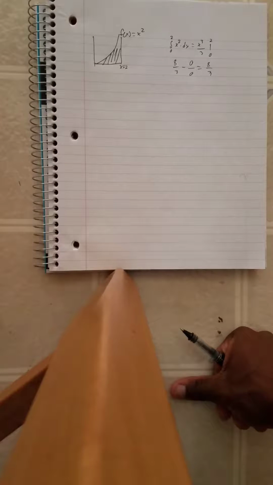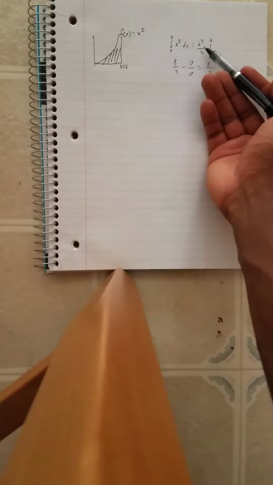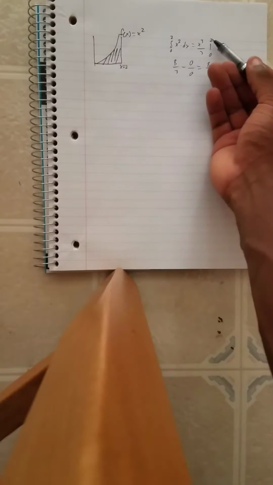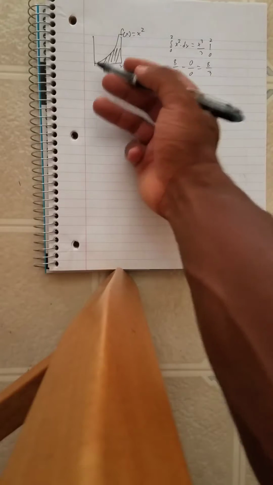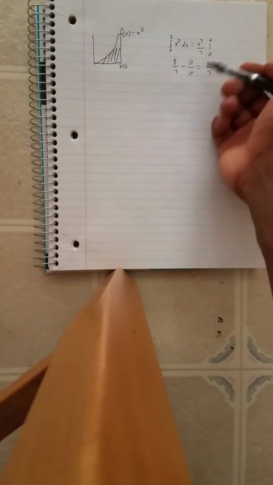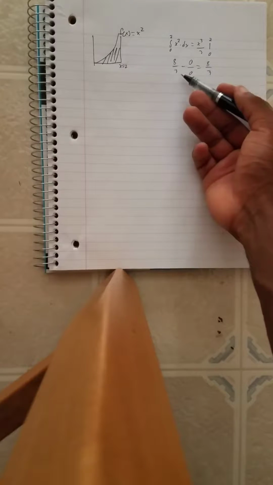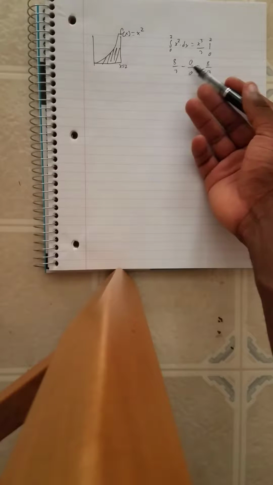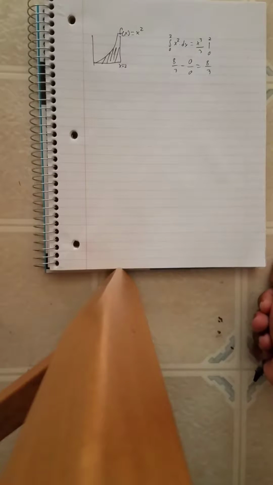So some basic things to start off with. You can find the area under a curve using the definite integral by taking the antiderivative of the function and then plugging in the bounds. So for here the bounds are 2 to 0, and you'll just plug in 2 to the antiderivative function and subtract what you get from plugging in 0 into the antiderivative function, and you get 8 over 3.